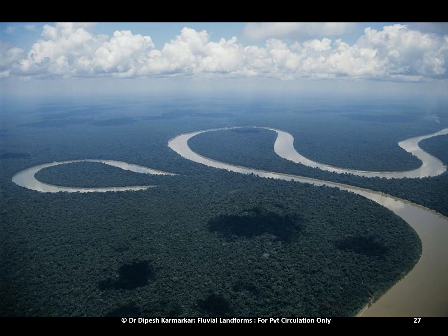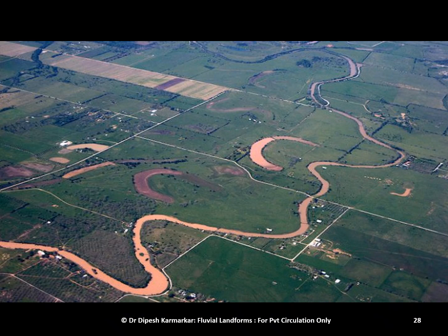This image shows a completed oxbow lake lying beside its parent river, and you can also see another oxbow lake which is in the making. Here is another aerial view of an oxbow lake clearly separated from the main river channel, and if you observe closely you can see many other oxbow lakes parallel to the river, but many of them have developed just scars.